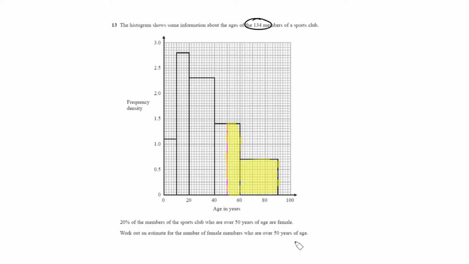Work out an estimate for the number of females who are, so work out how many females there are over 50. So I need to first work out, do you see how this is what I mean by an interpreting question? There's normally some kind of percentages, maybe we're given a histogram, we have to work backwards. So again, you might want to have your formula triangle, because you can use this to work out any of these three. On your histogram, you can see the frequency density, you can see the class width. So the only thing that it would be helpful for is to work out the frequency.